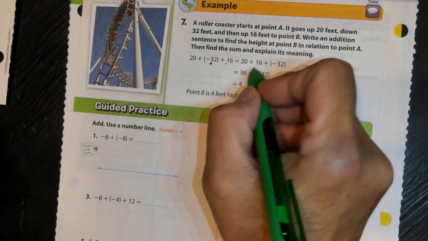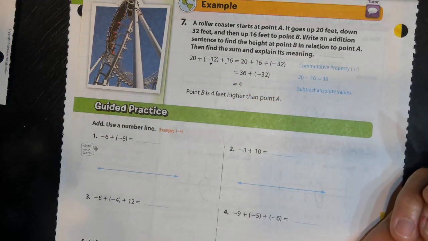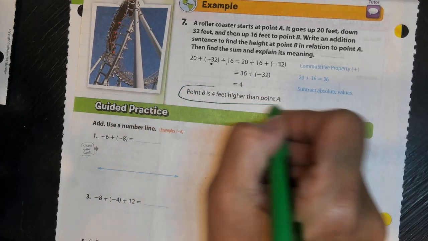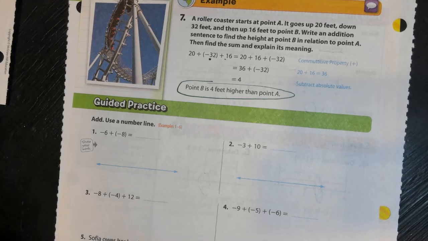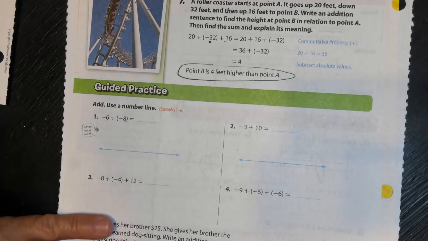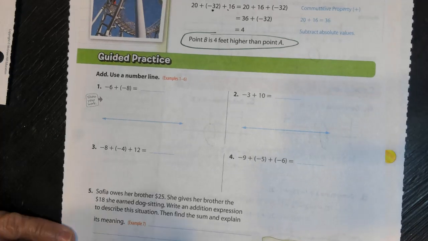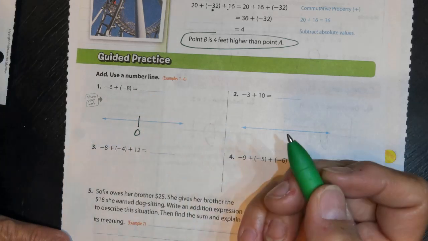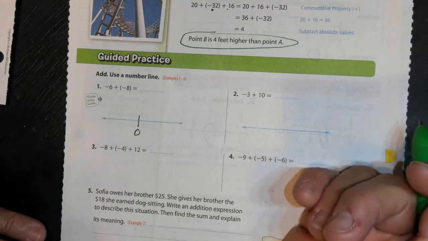Okay, so find the sum and explain the meaning. If we do 20 plus 16 is 36. 36 plus negative 32 gives you positive 4. So point B is 4 feet higher than point A. I love it. Okay, now this part says add and use a number line. We need to always have 0 in the middle of our number line, and then we can decide how far we need to go out in each direction.